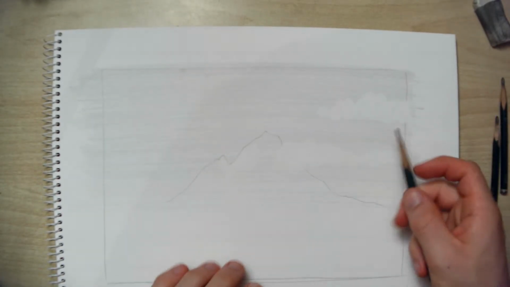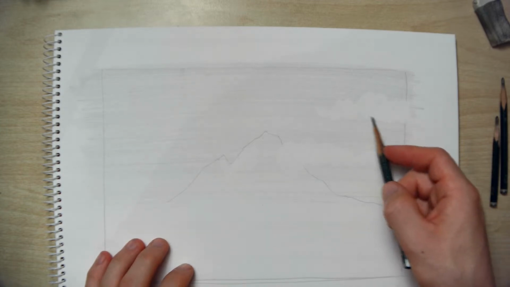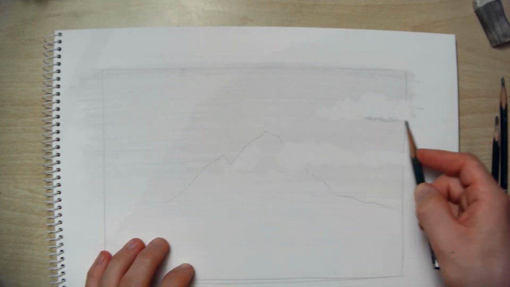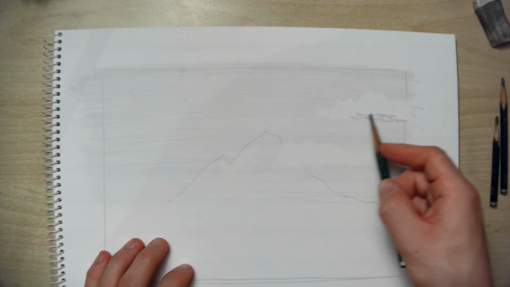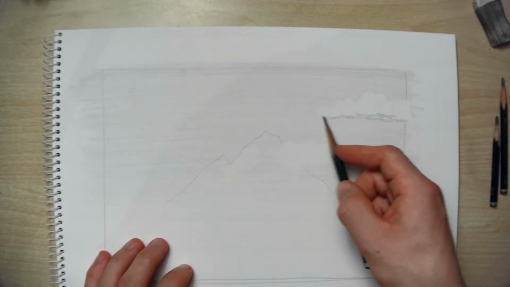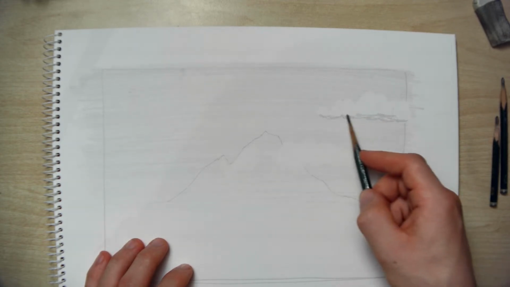Okay, and then I'll use the HB pencil to go in and create a shadow area in this cloud right here.